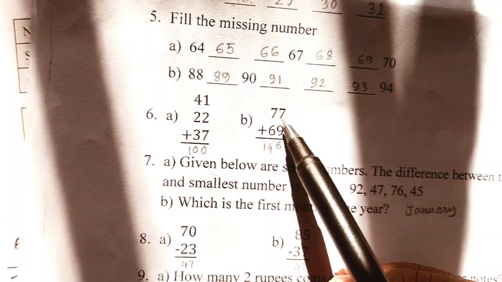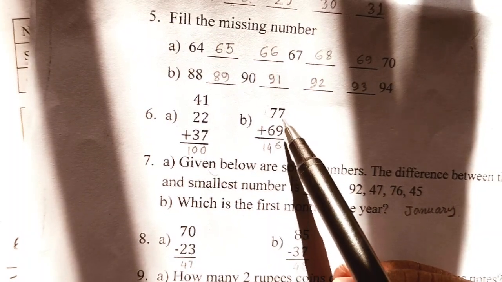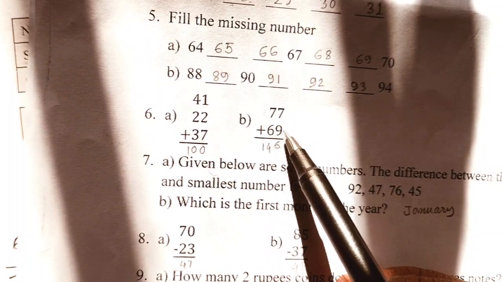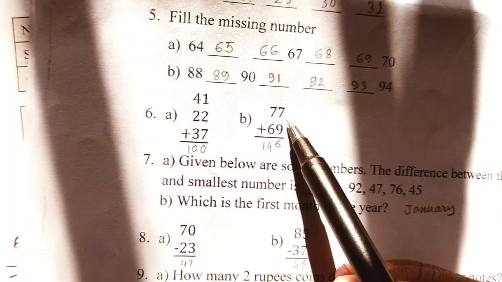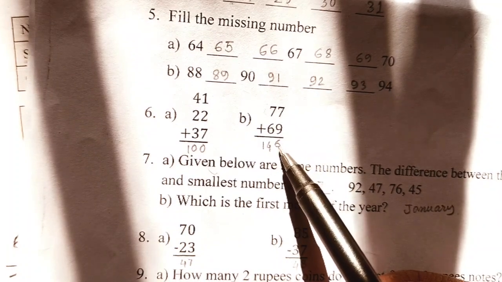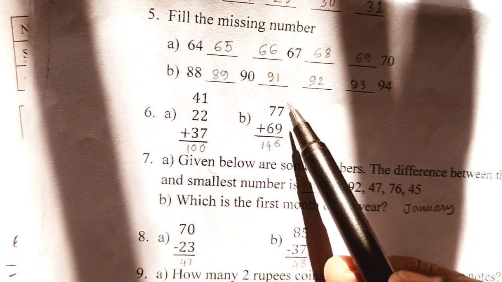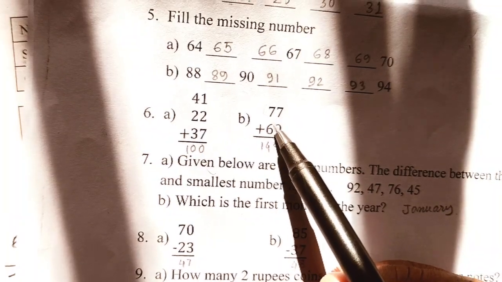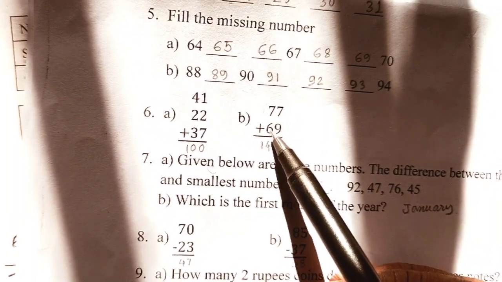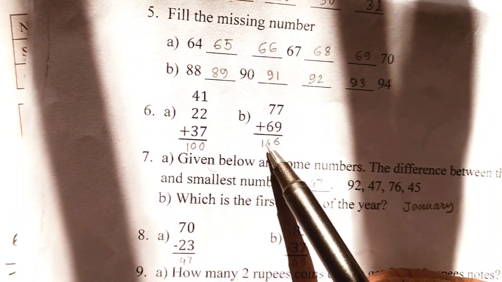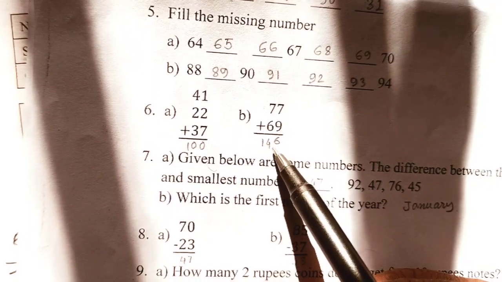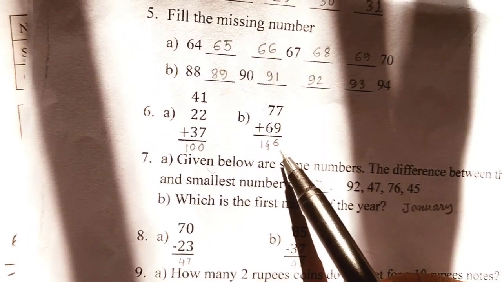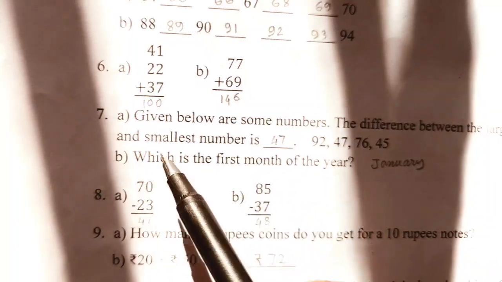And here 77 plus 69. If we add 7 plus 9, that will be 16. 7 plus 9 is 16, and 16 we put 6 and 1 in hand. And if we add 6 and 7, then 6 plus 7 is equal to 13 and 1 in hand is 14. This is the 146, the right answer. Okay.